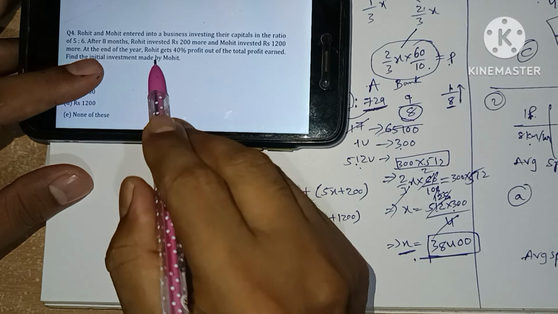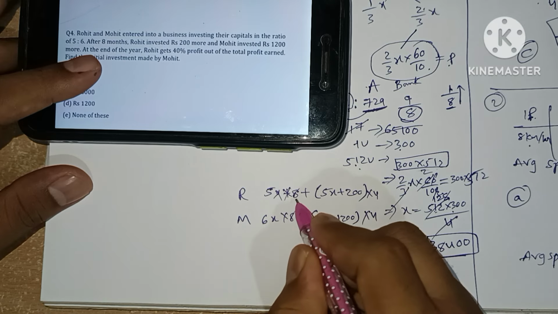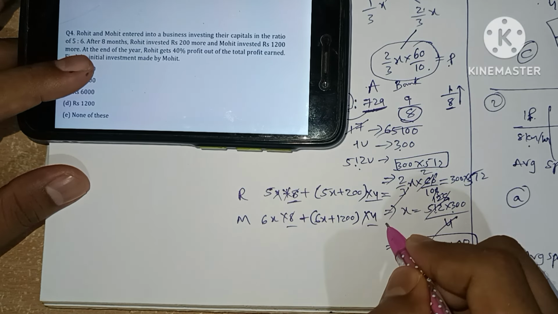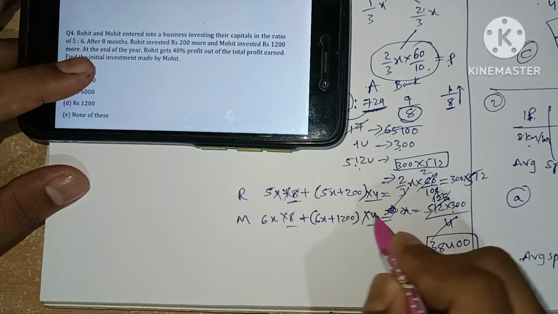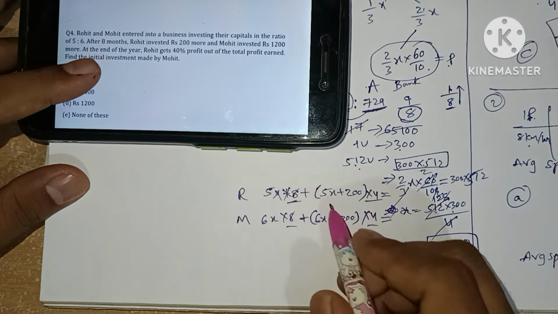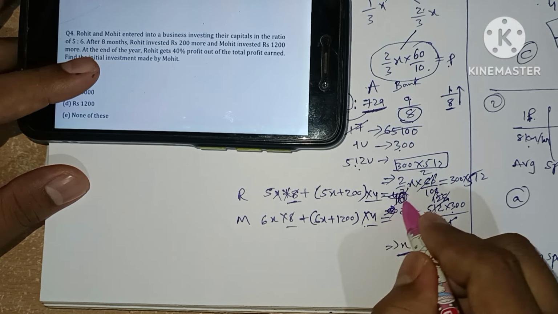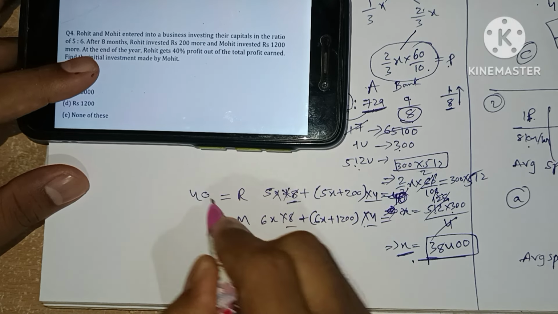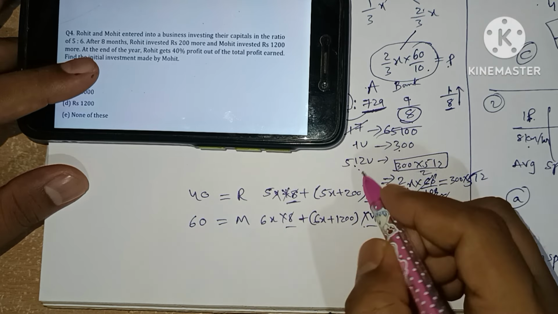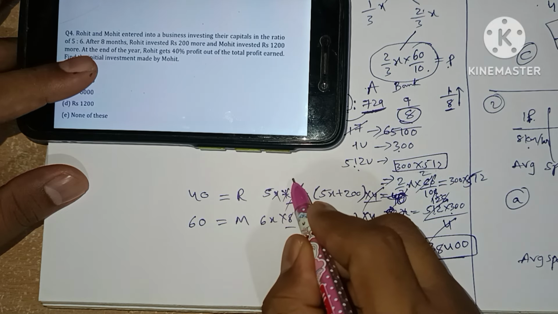At the end of year, profit is given as, so at the end of year means into 4. These are 8 months and these are 4 months, total 12 months. The profit at the end will be, Rohit gets 40 percentage out of the total profit, which means Mohit got 60 percentage. Now the common things here, both has 4 2 times.